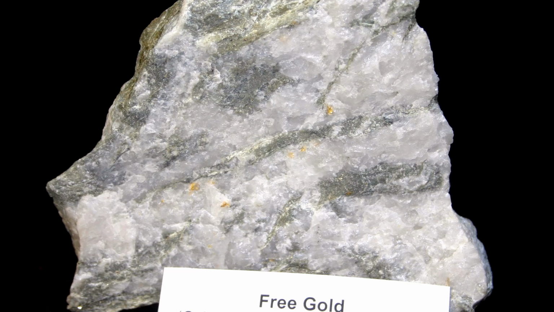You can see little spots in there. It's hard to tell, but those are little spots of gold, little fine flakes and bits in quartz. Not all gold ore has visible gold, but a good percentage or a significant part of it does.